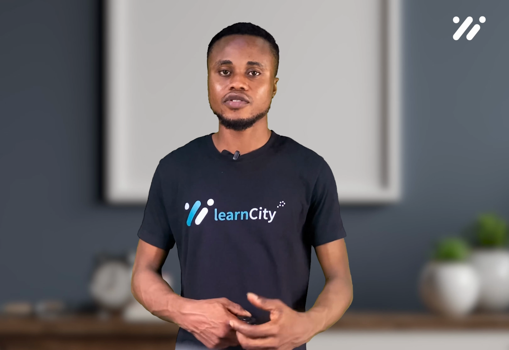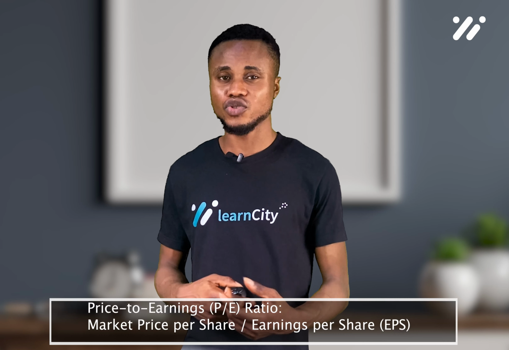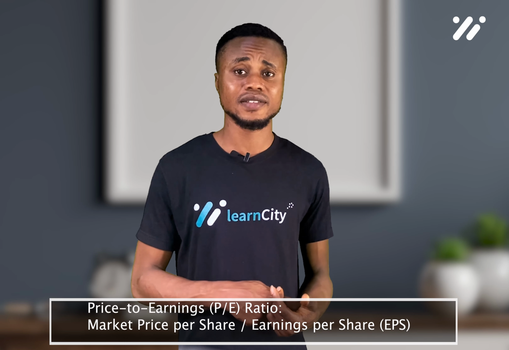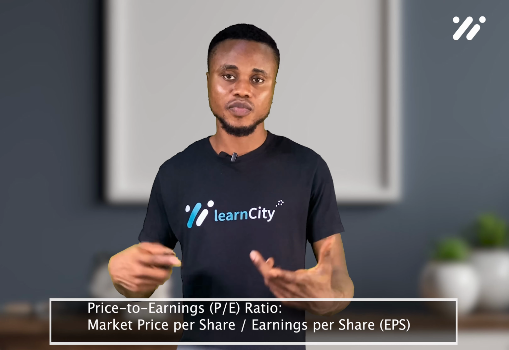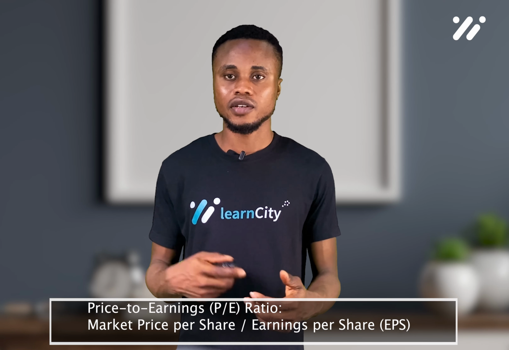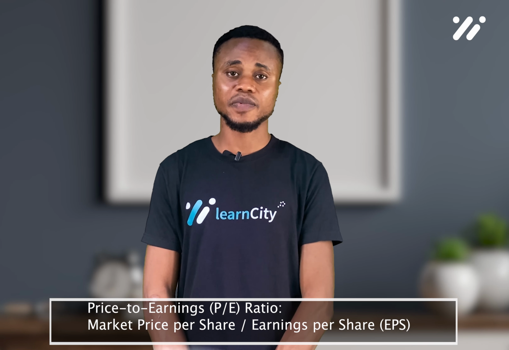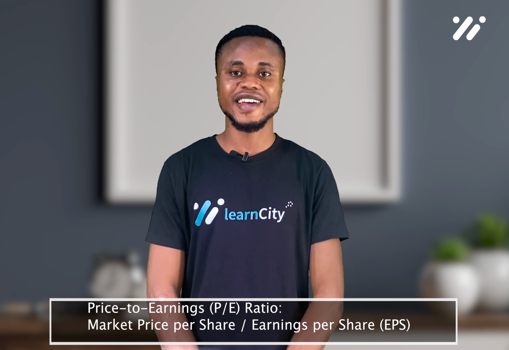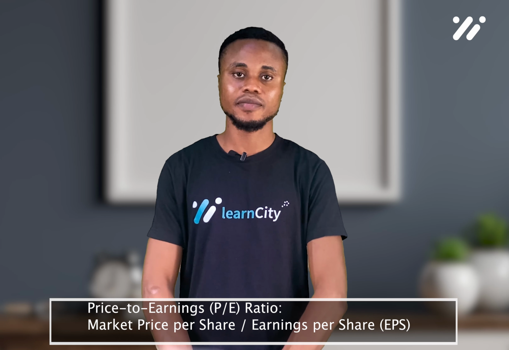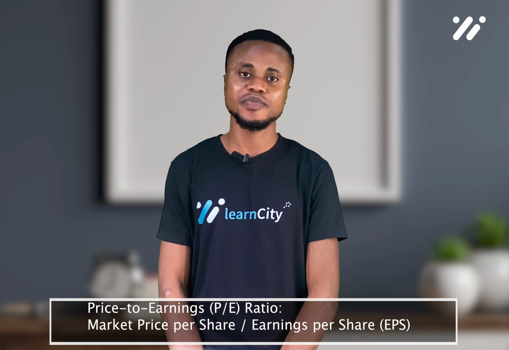This also has a few key points under it. The first one is the price to earnings ratio, that is the PE ratio. This is given as market price per share divided by earnings per share, that is MPS divided by EPS.